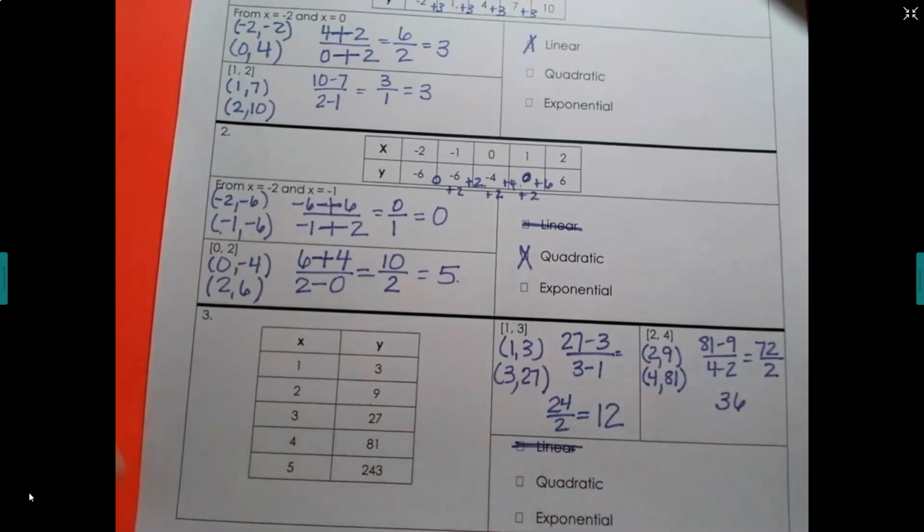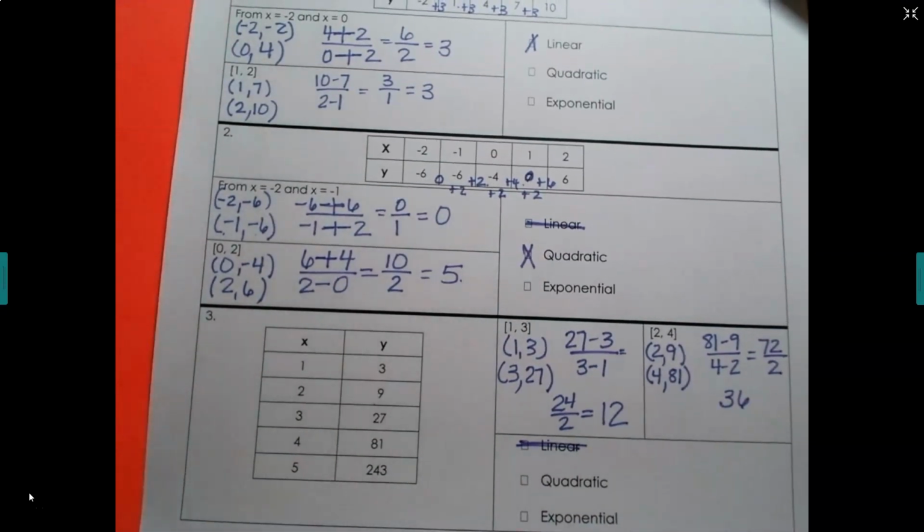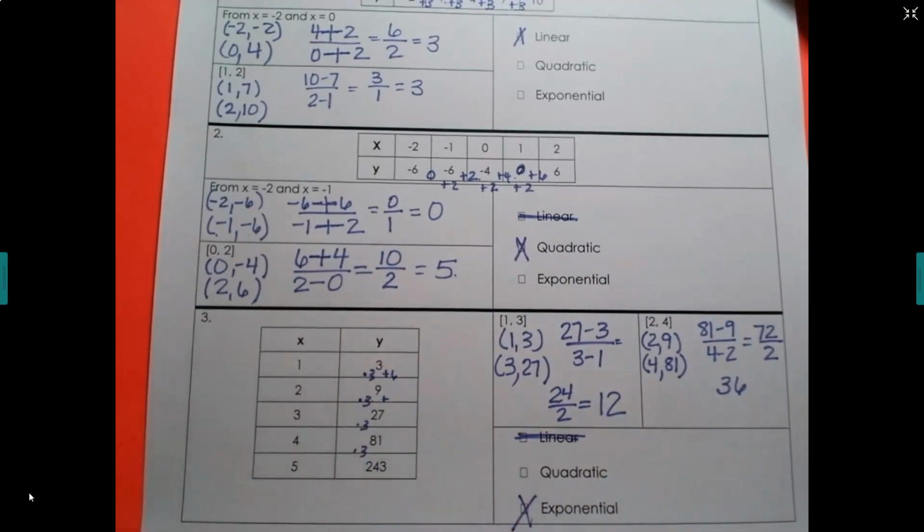So we know it can't be linear because a linear function has a constant rate of change. It'd be the same each time. So we need to look at the differences on our y's. What's happening? Well, here I'd add 6. Here I'd add a whole lot more than 6. And then a whole lot more. And I notice that what I'm really seeing is times 3 each time. So remember from before spring break, if we multiply between our terms, that made it an exponential.